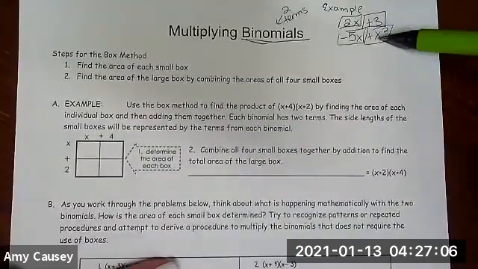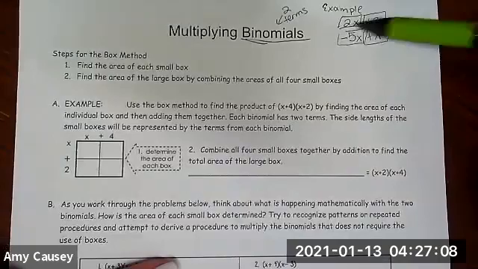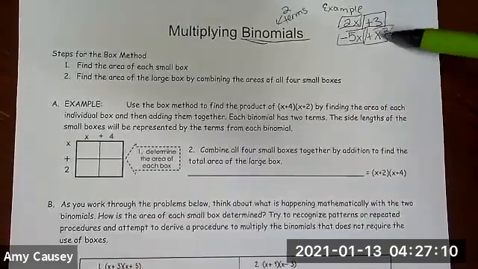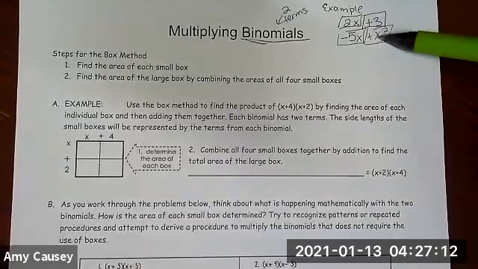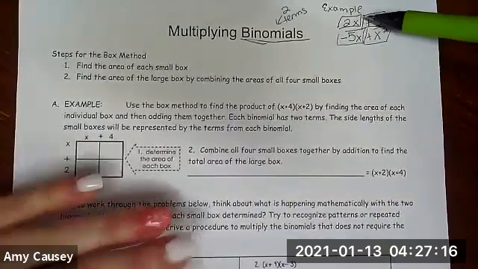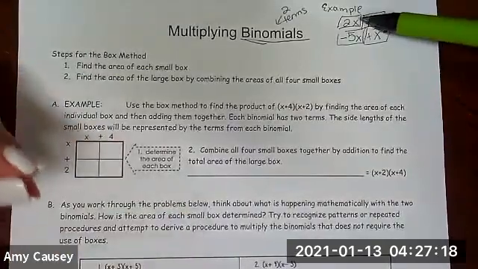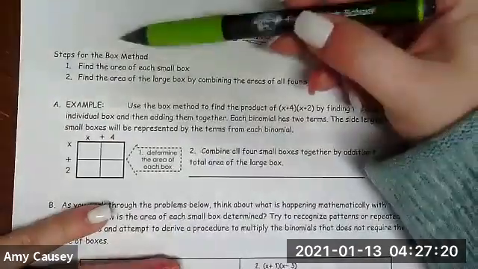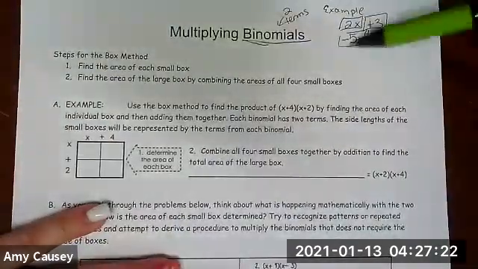Or negative 5x plus x squared. This would be a binomial because it also has two terms. Two terms meaning you can't put them together. So not like 5 plus 3, because that would be one term, because you could combine 5 and 3. We're going to be using box method to multiply these two binomials.